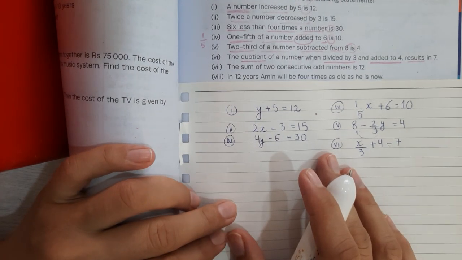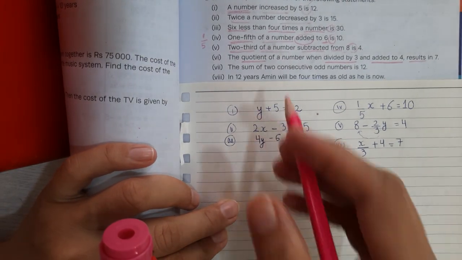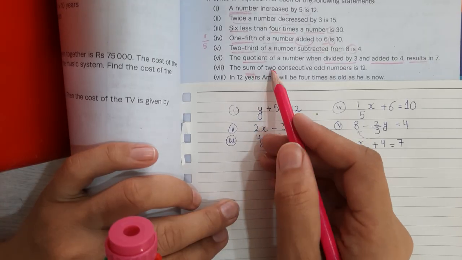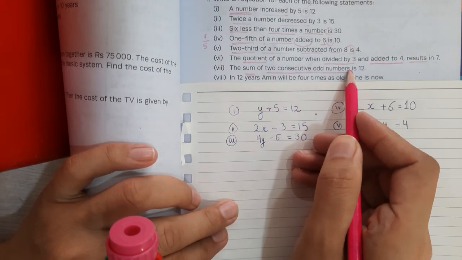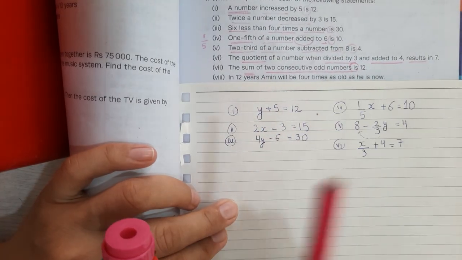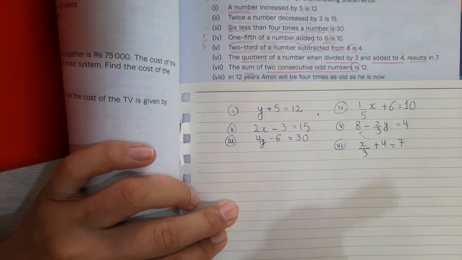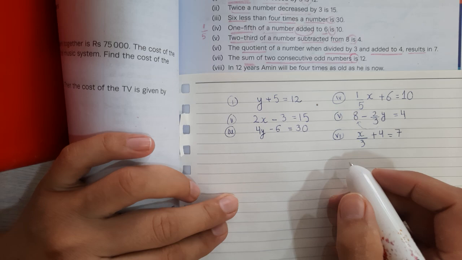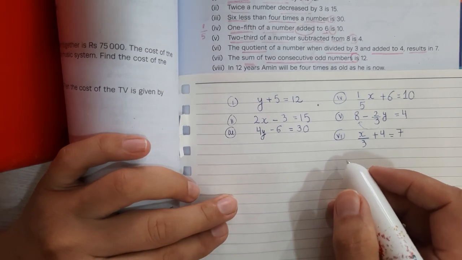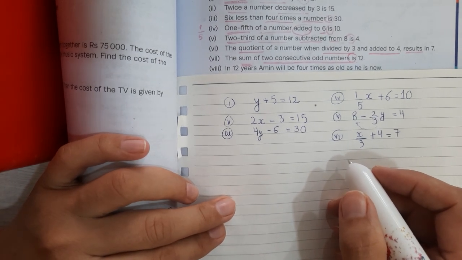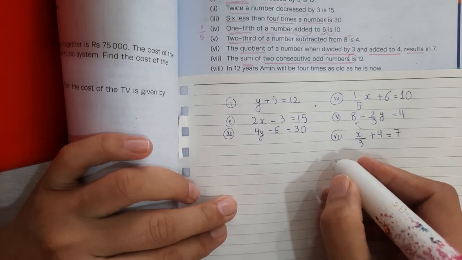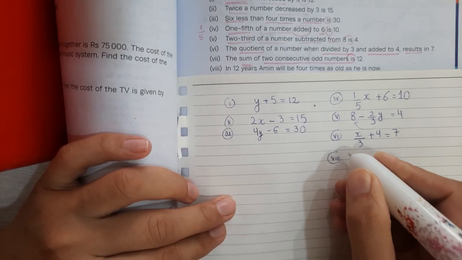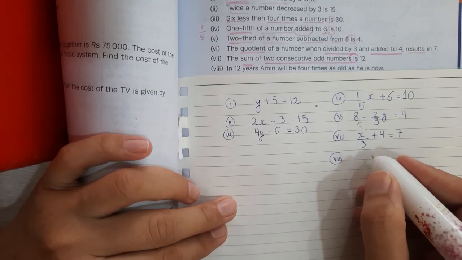Okay, now next one. The sum means adding two numbers. The sum of two consecutive odd numbers is 12. Now this is a little tricky, because in this case you should know what the two consecutive numbers can be when expressed in algebraic form. So let's try it.